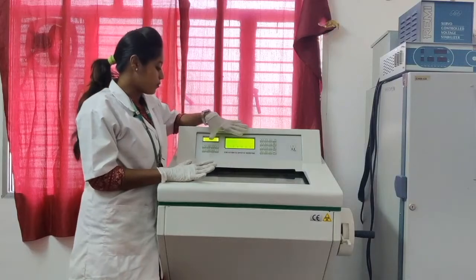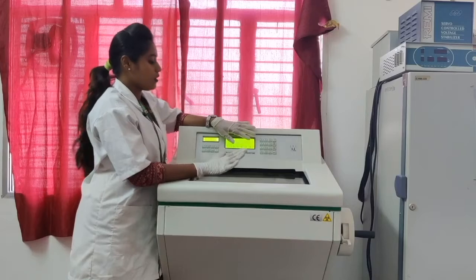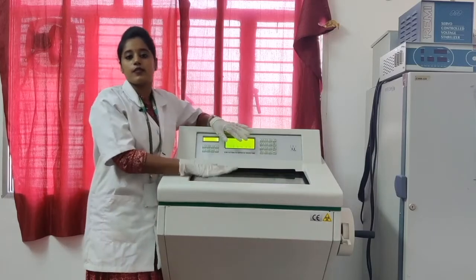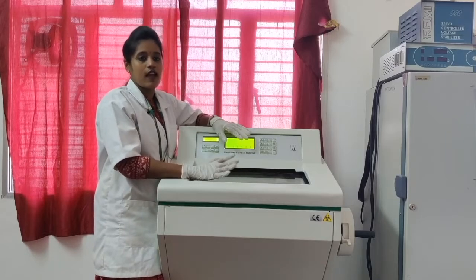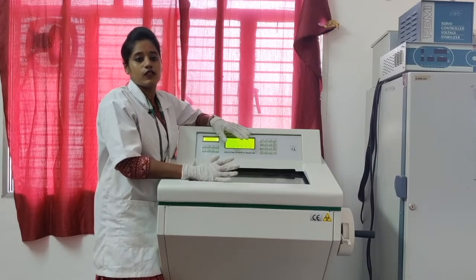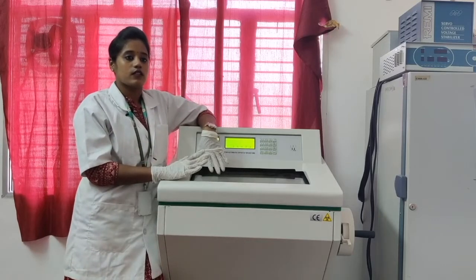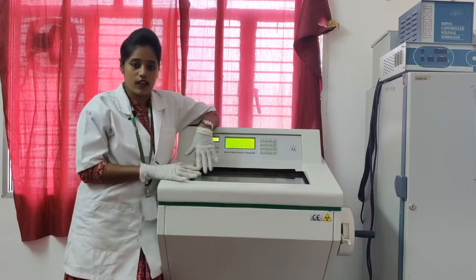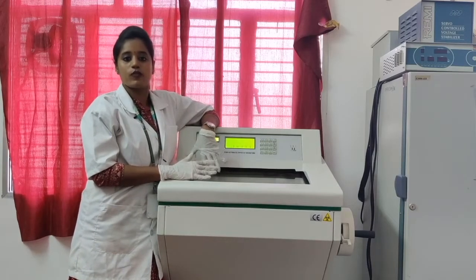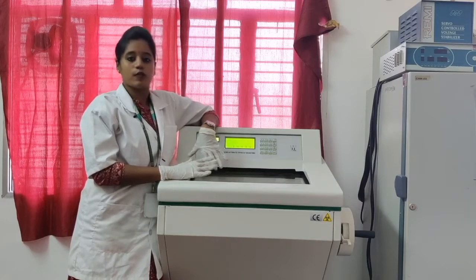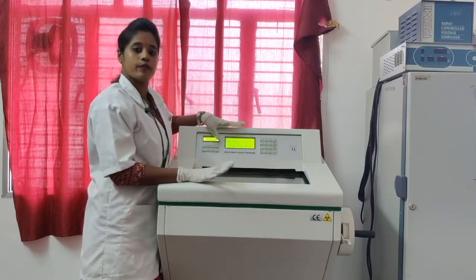Discuss about the equipment that is semi-automatic cryostat microtome. Generally this is used in authorized medical research institutions and in hospitals for pathological studies. But in case of research, we have a research laboratory in our college, so we brought this equipment recently to perform animal model studies and do some histopathology studies. Okay, let's get in detail about the equipment.